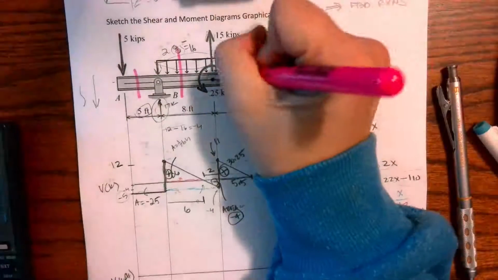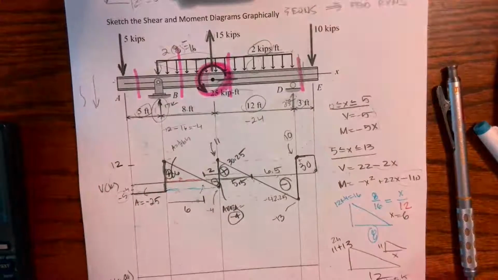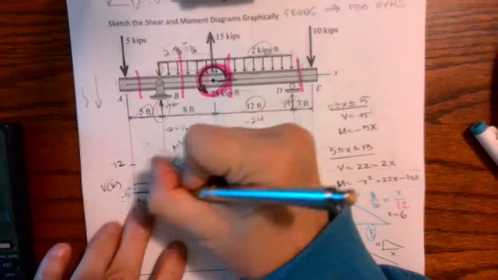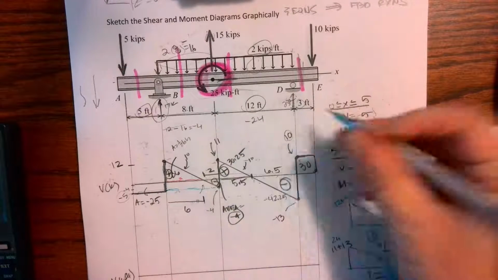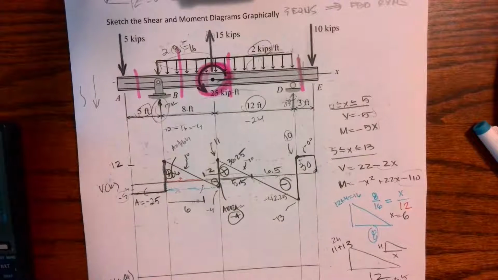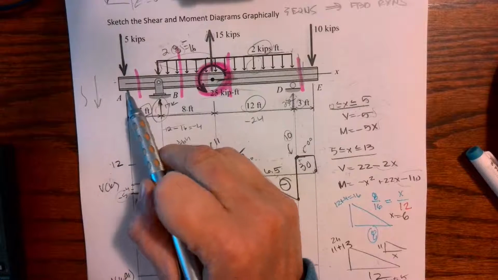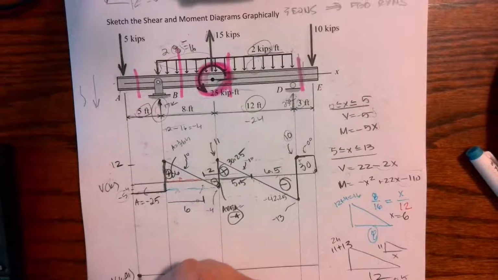Okay, so I have all of my areas done, and I'm going to go back up and take note that there's actually an applied moment right here. I'm going to want to make sure that I include it in my moment diagram. This is constant, this is linear, constant. Make sure I mark all of those. Okay, use your straight edge.